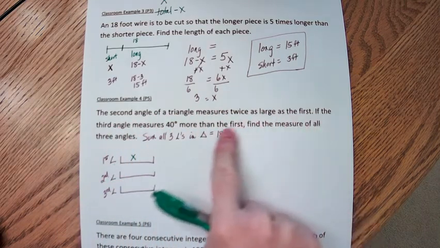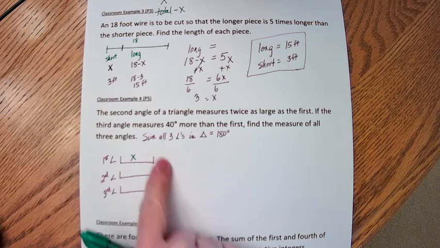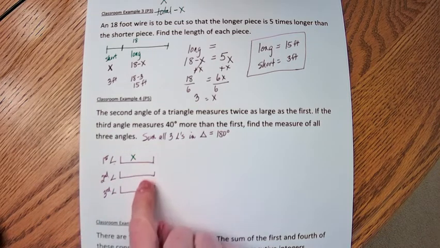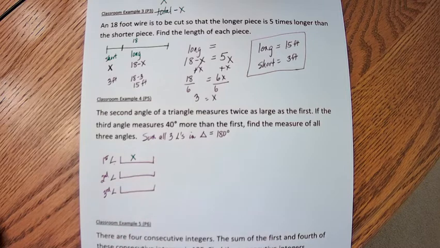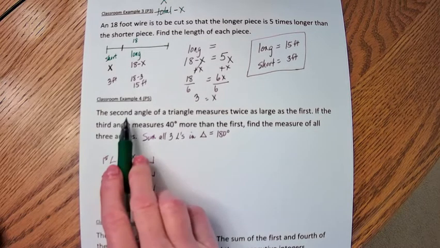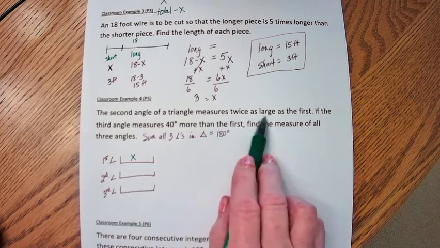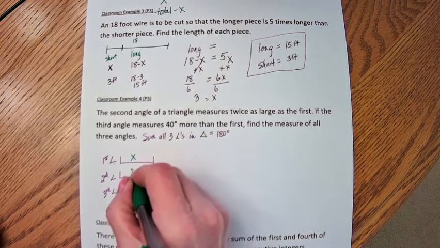So now we'll read our word problem so that we can fill in our model. Once we have our model, we'll know that the sum of all three of these should equal 180, because that's true for any triangle. The second angle measures twice as large as the first.